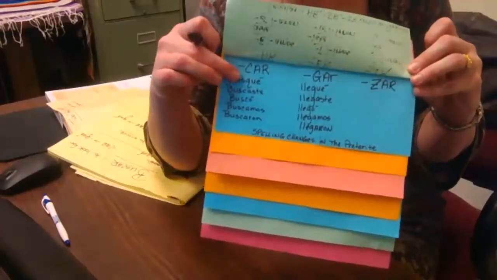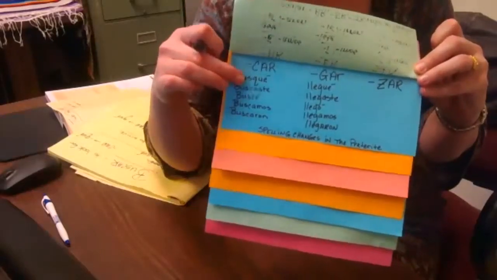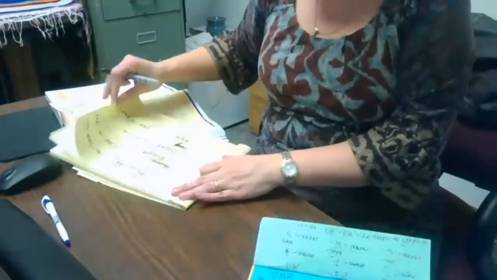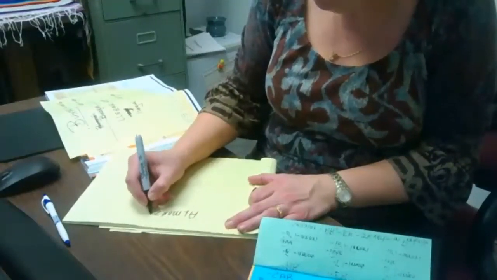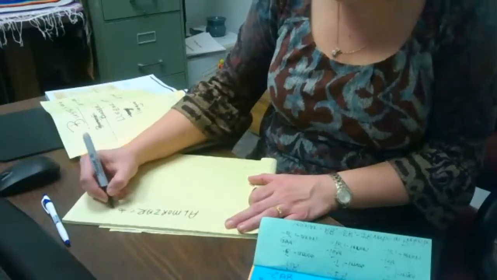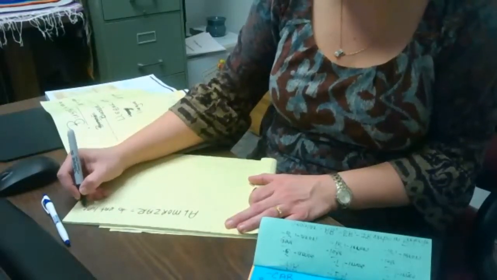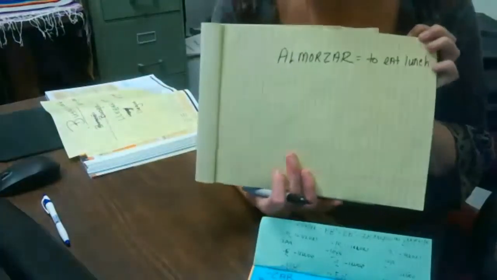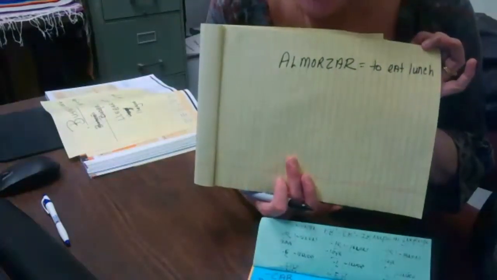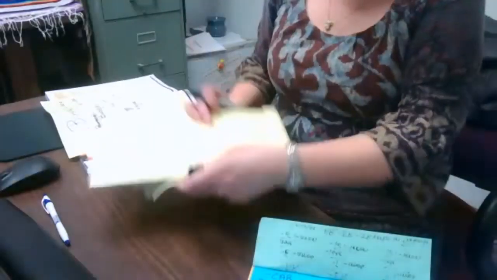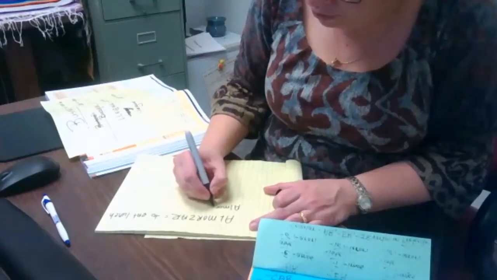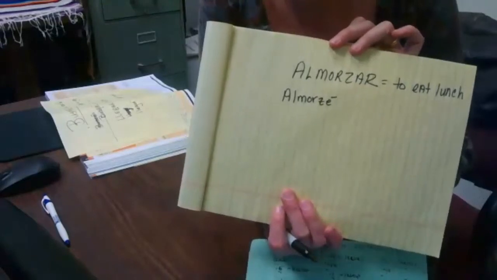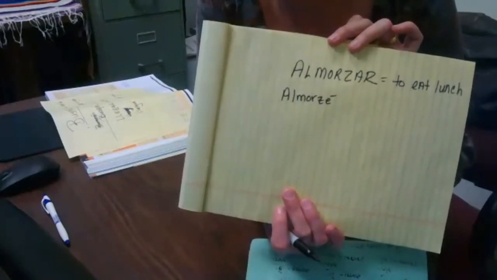All right, we're going to do the last one. A zar verb. A good example of a zar verb is almorzar, which means to eat lunch. It ends in zar. So the yo form would normally end like this. You take off that AR and just put an E with an accent mark.